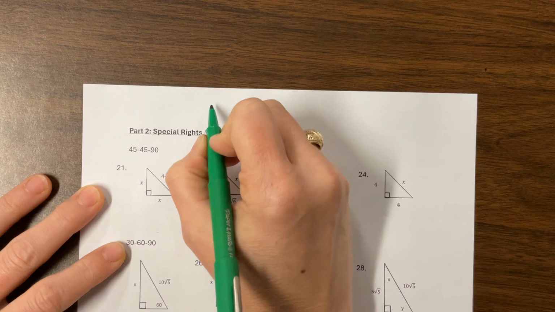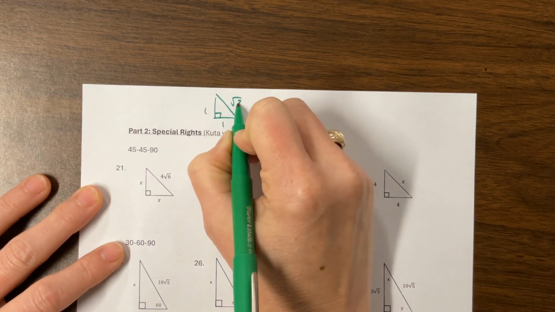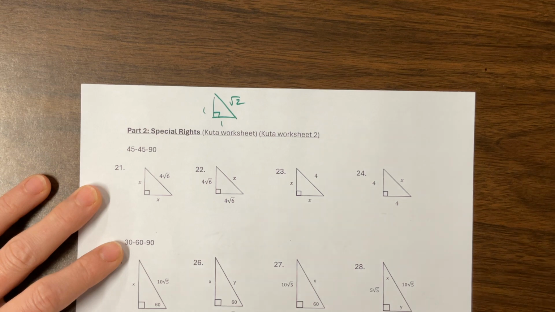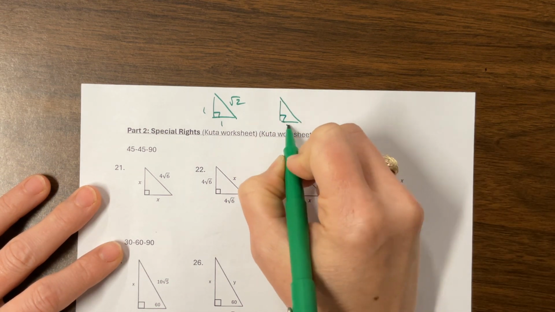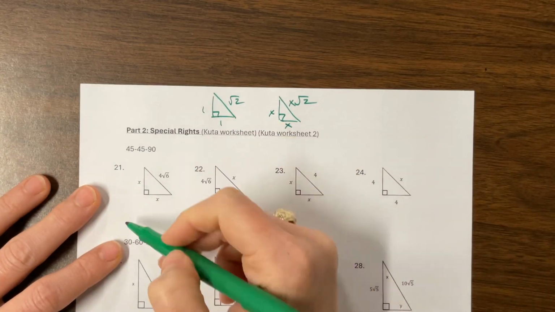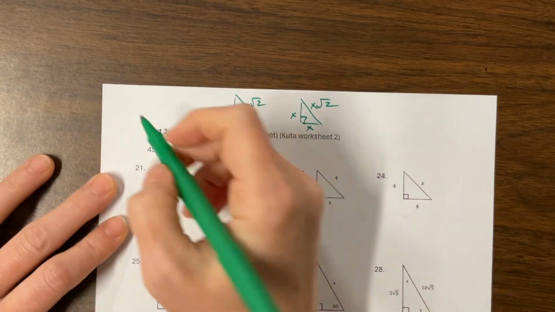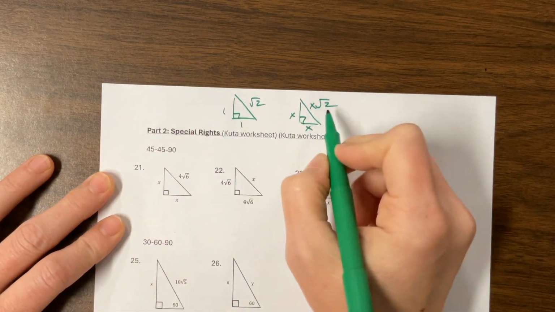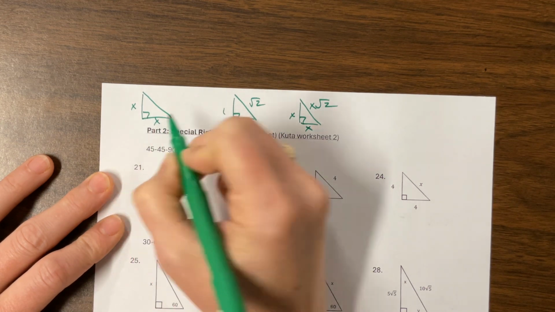The way I've seen it taught a few different ways, but you could say 1, 1, root 2 for the 45-45-90. You could do it with x, x, x root 2. However you want to set that up, you can do like similar triangles. Basically what's happening here is you're using the Pythagorean theorem. If you know it's a 45-45-90 triangle, these are both the same.